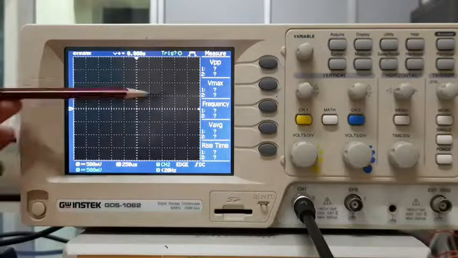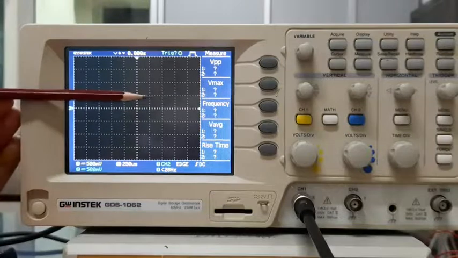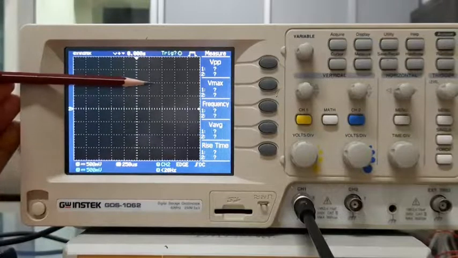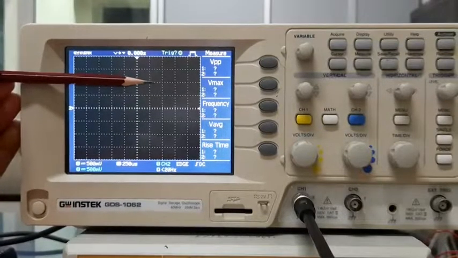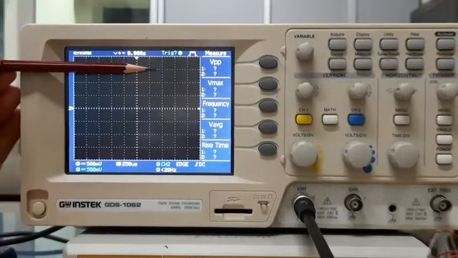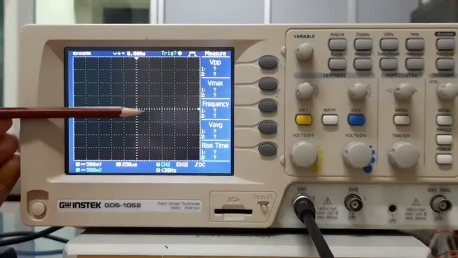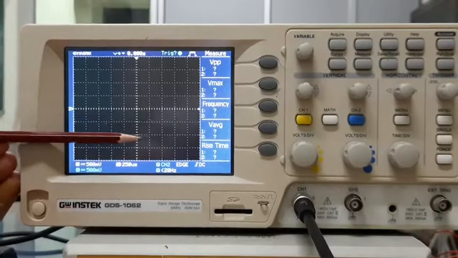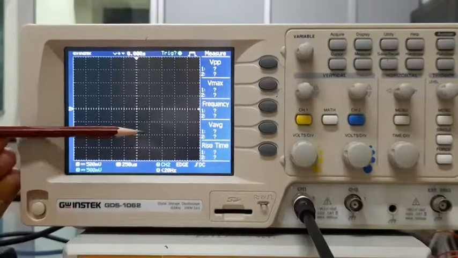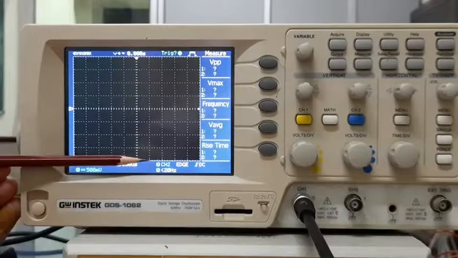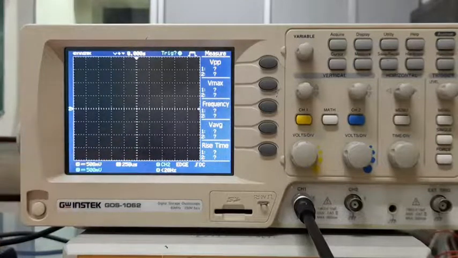corresponds to, let's say, 0. So if this is 0 volt, then this is 500 millivolt. This is an additional 500 millivolts, so that's 1 volt. Additional 500, so 1.5 volts, and then 2 volts. Similarly, 0, negative 500 millivolts, negative 1000 millivolts, negative 1500 millivolts, and negative 2000 millivolts, or minus 2 volts. Right? So that's the scale.